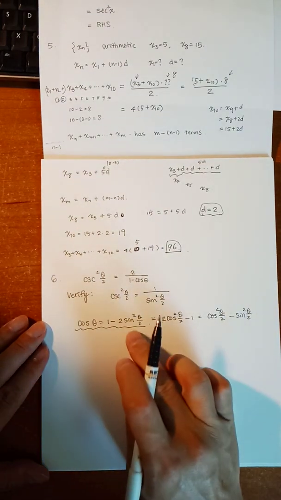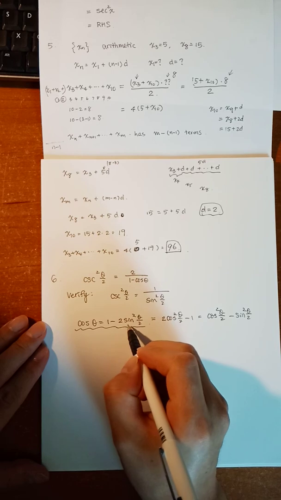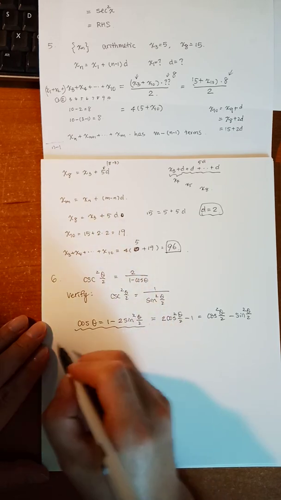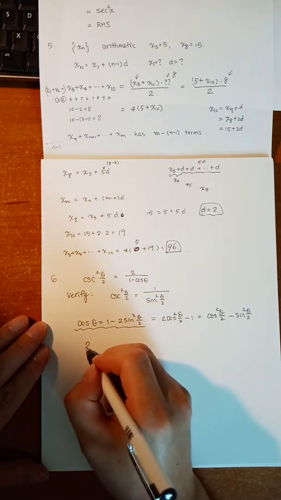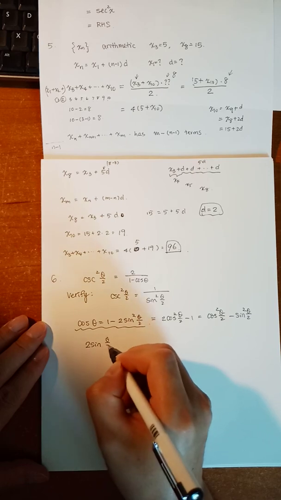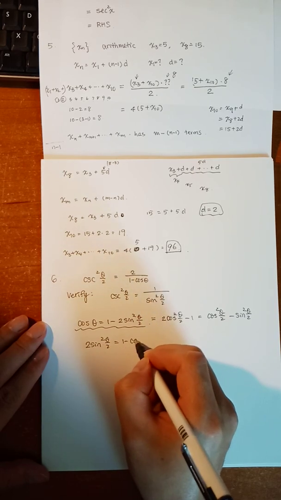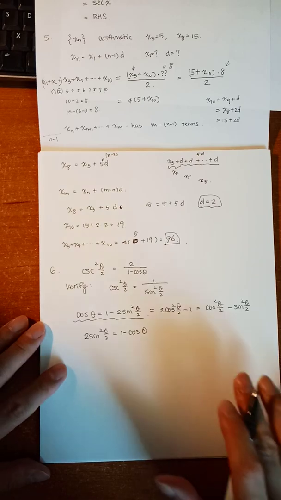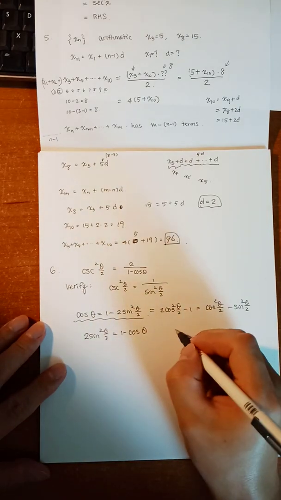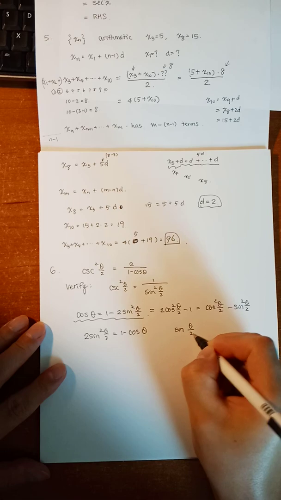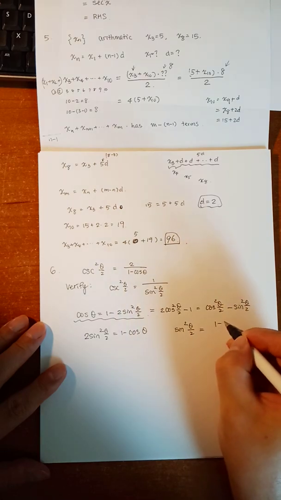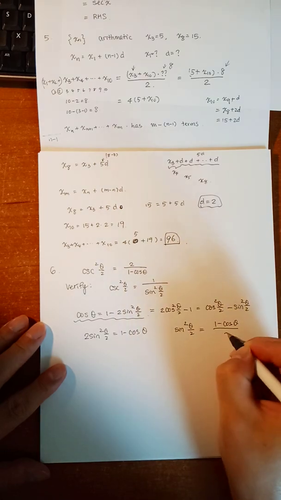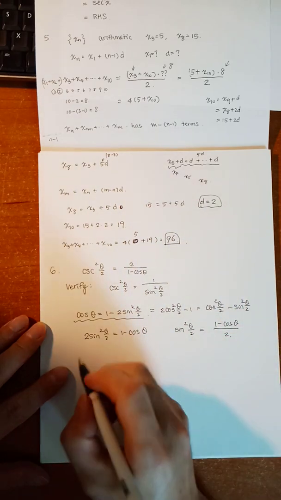All right, so from here, we move this 2 sine squared theta over 2 to the left, cosine theta to the right. 2 sine squared theta over 2 is equal to 1 minus cosine theta, right? And then divided by 2. And then we flip two sides.